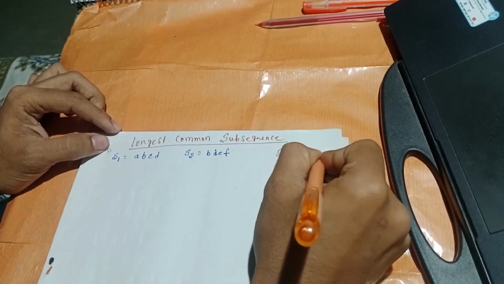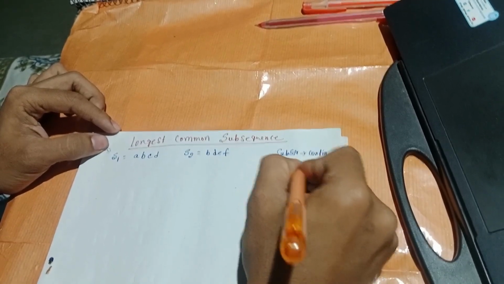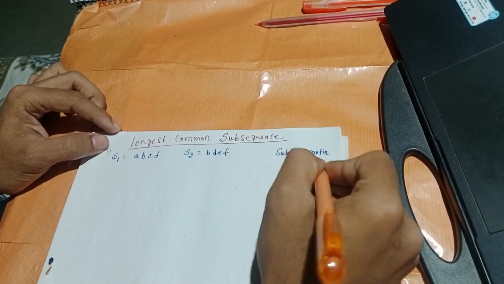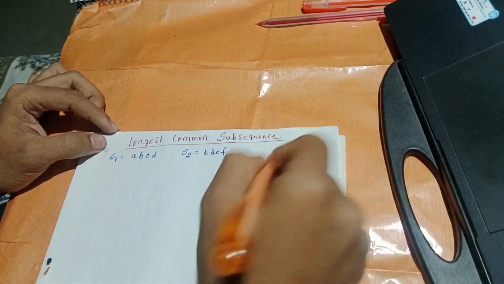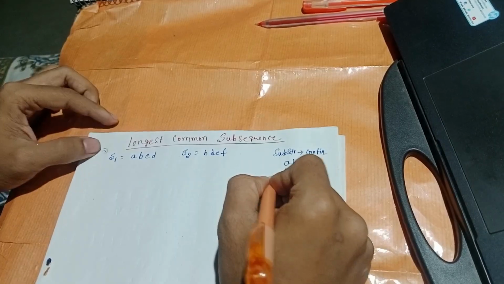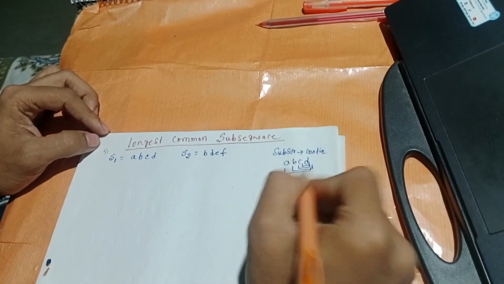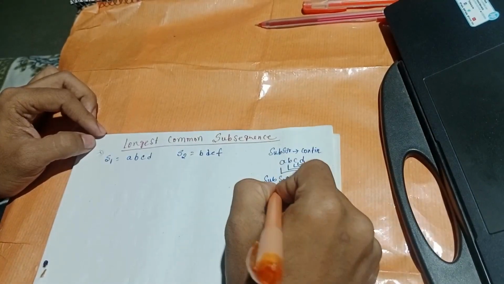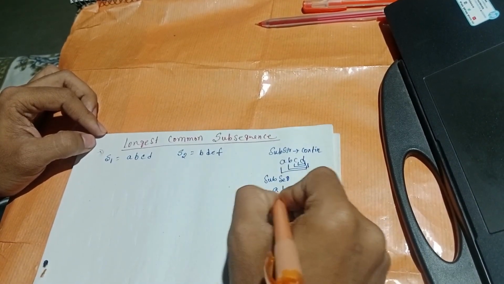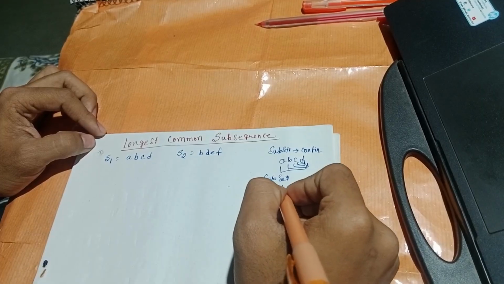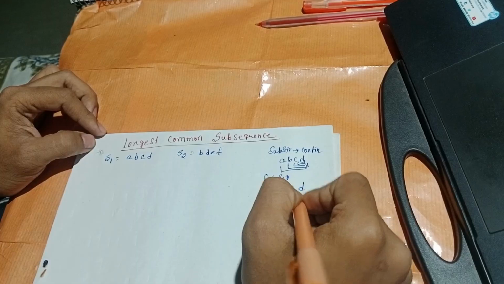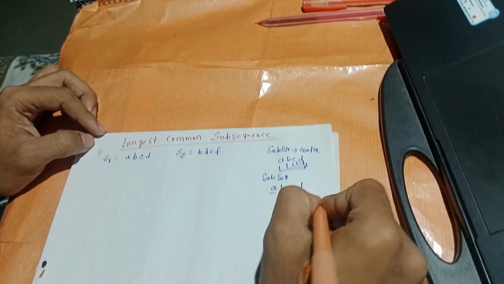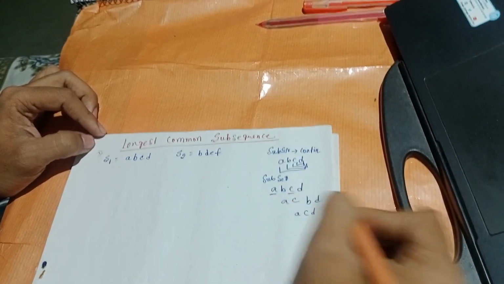A substring is continuous. If you see A B C D, then B C D is a substring, because it is continuous. And if you write a subsequence, it only follows the order, meaning A B C D. After A, C came, not C before A. So AC is a subsequence, BD is a subsequence, ACD is a subsequence.